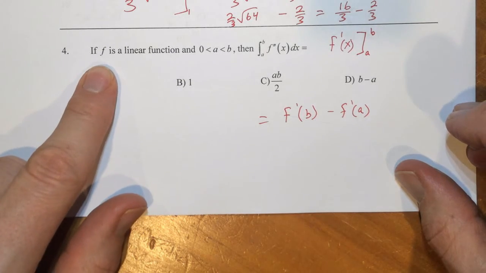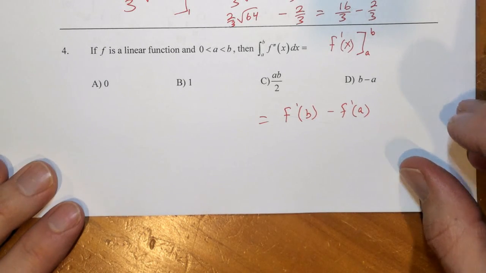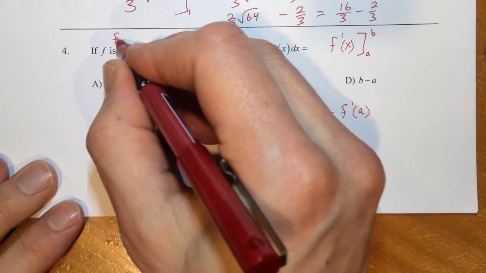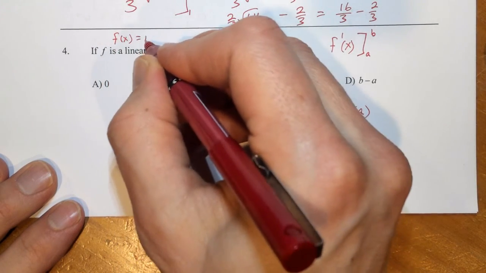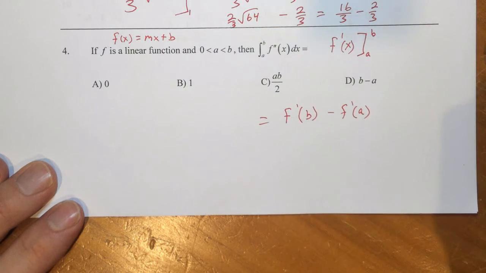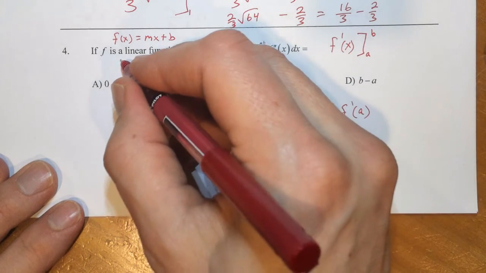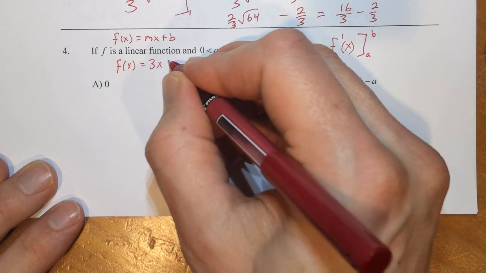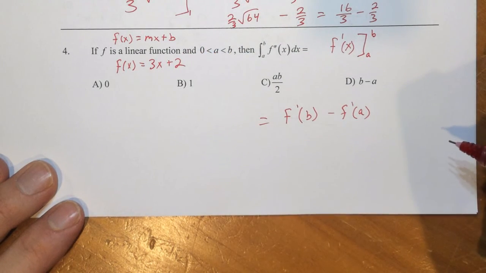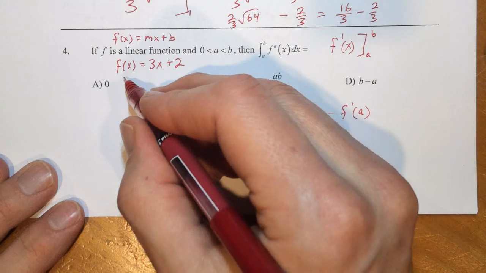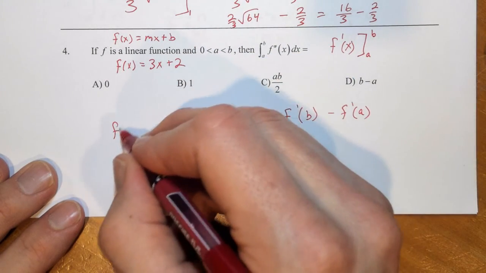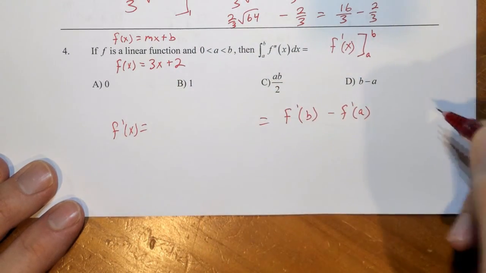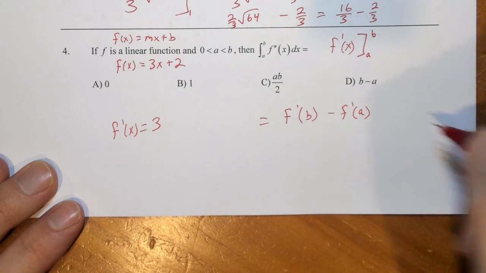Well, what do we know? F is a linear function. All right, well, that means that f of x is mx plus b. Put some numbers in if you'd prefer. F of x is, I don't know, 3x plus 2. There it is. Okay, so if f of x is 3x plus 2, what's f prime of x? Exactly, it's just 3.